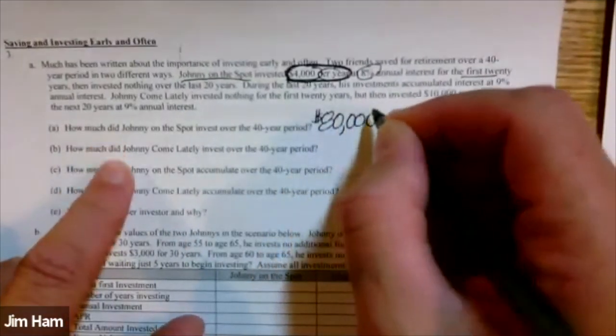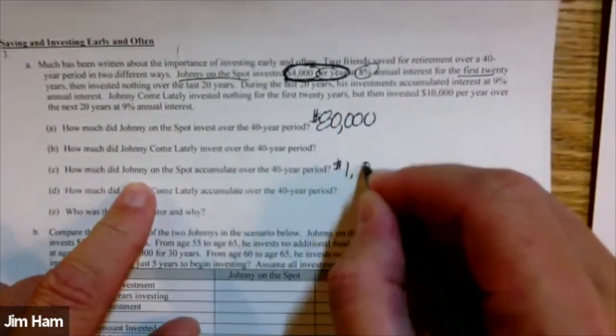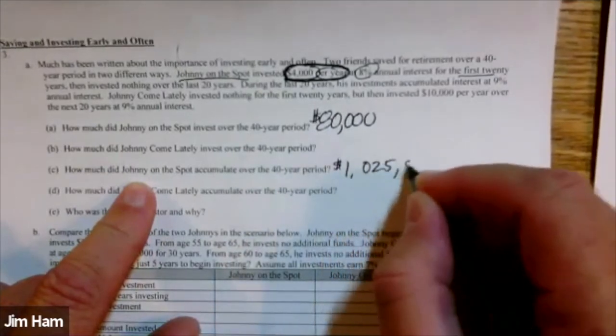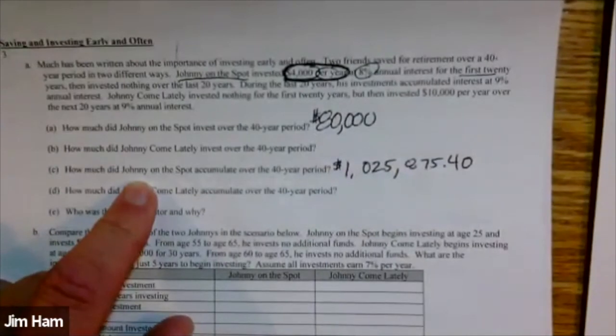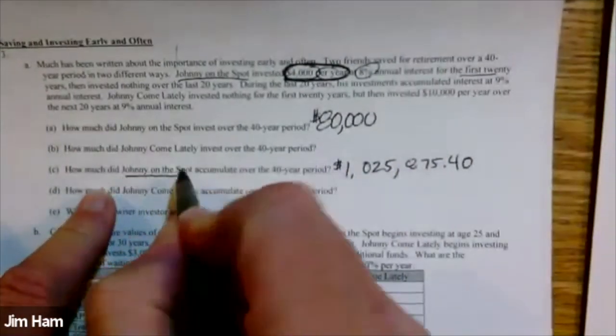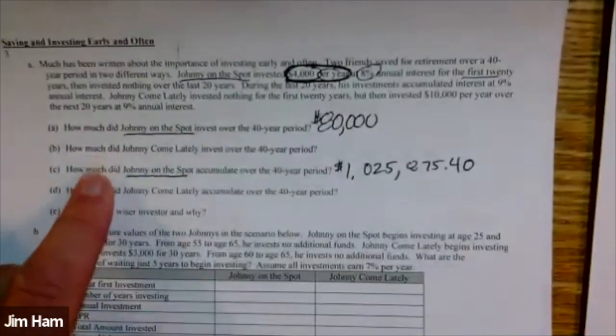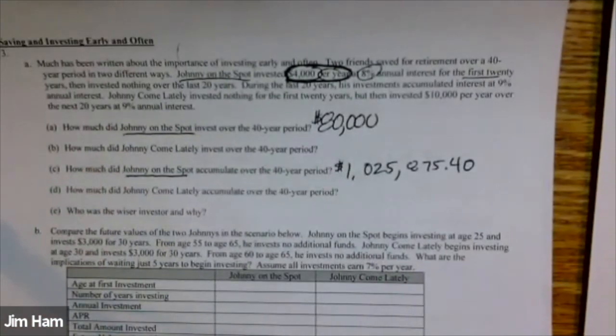How much did Johnny on the spot invest over the 40-year period? $80,000. How much did he end up with? $1,025,875.40. All right, so these two deal with Johnny on the spot. We have not done Johnny Come Lately yet. Johnny Come Lately is next.